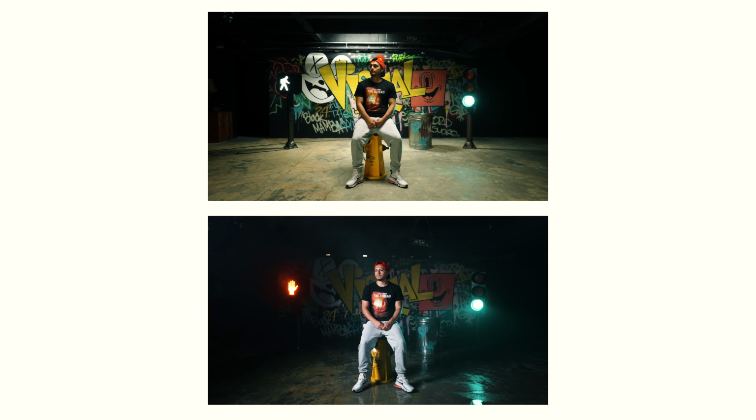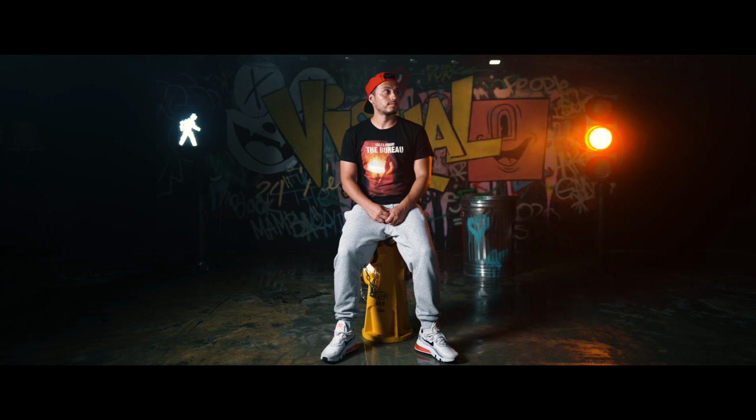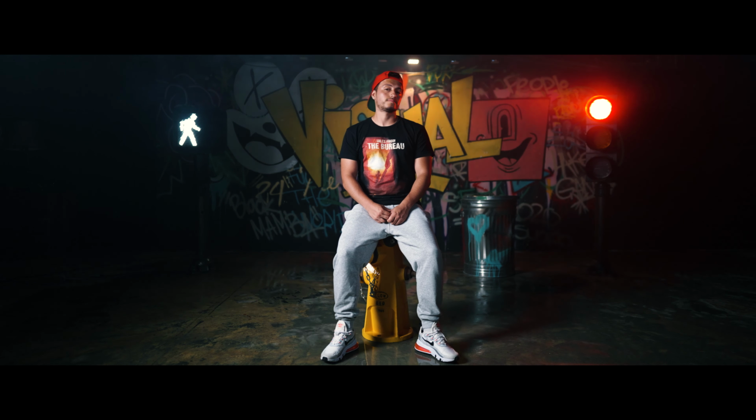Alright, so the scene that we're gonna light up today is the graffiti wall that's in my studio. Let's start off with just the house lights, the way it looks when you walk into my studio. And then let's try to put a lot of lighting into it and see what we can get out of it. And sure enough, we got some dope shot out of it.